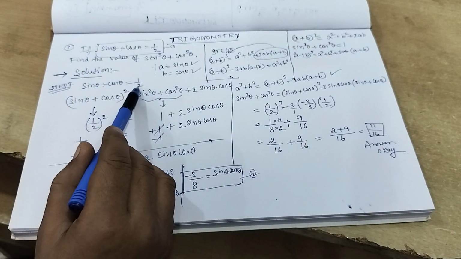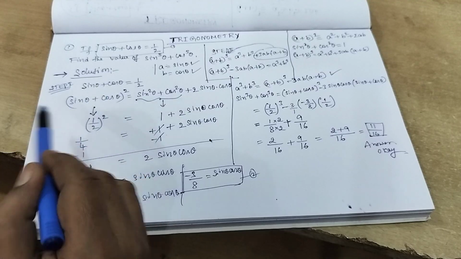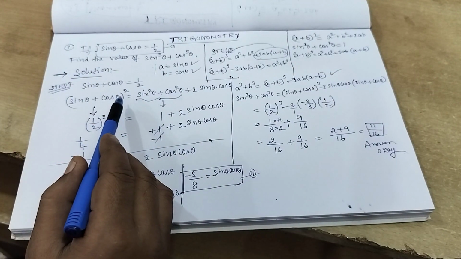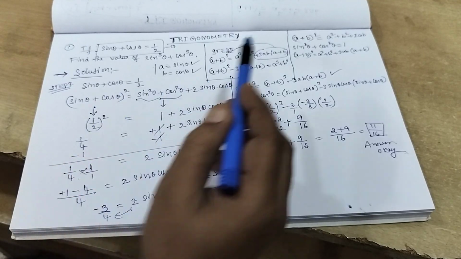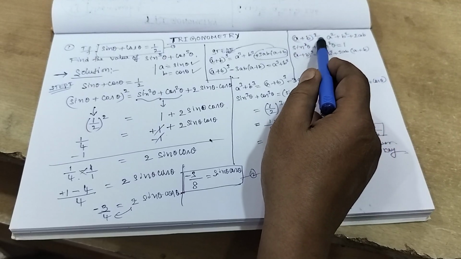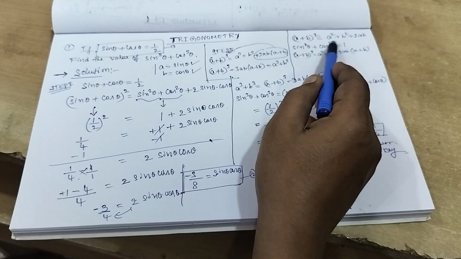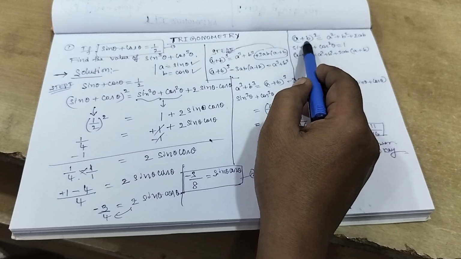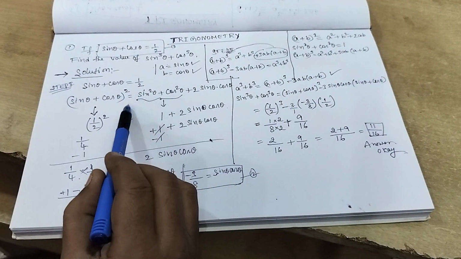Then I take the left side, sine theta plus cos theta, and square it. So I am going to relate this with the identity a plus b whole square, that is a square plus b square plus 2ab. I replace a and b with sine theta and cos theta.